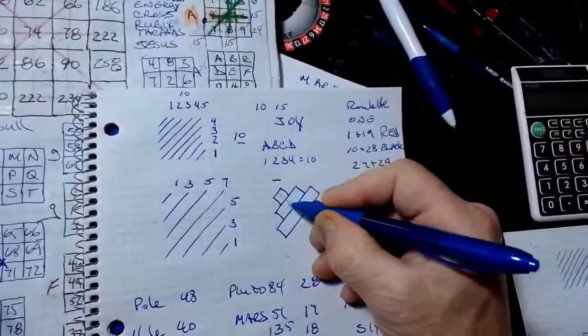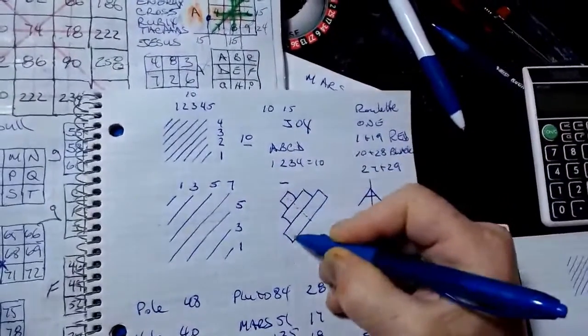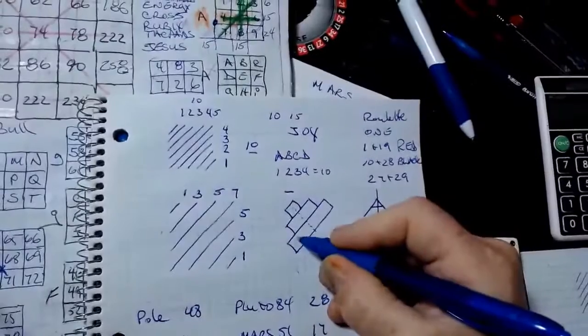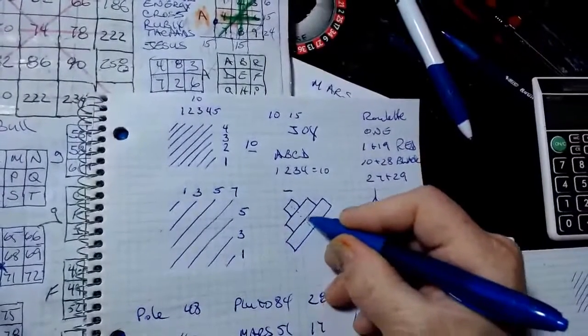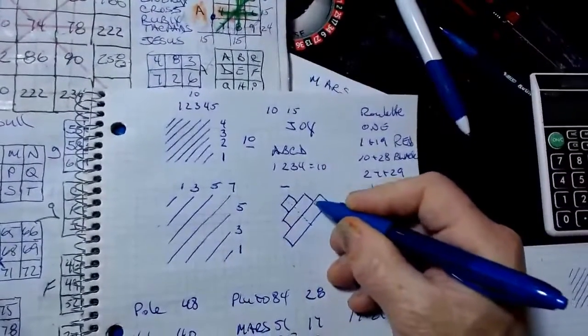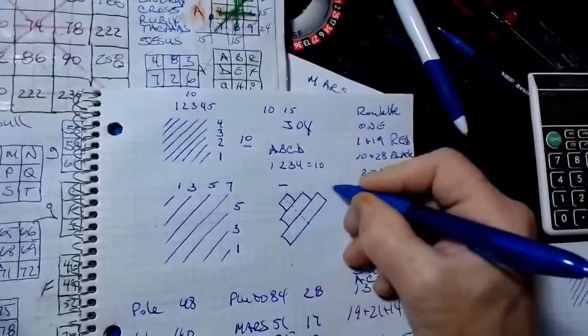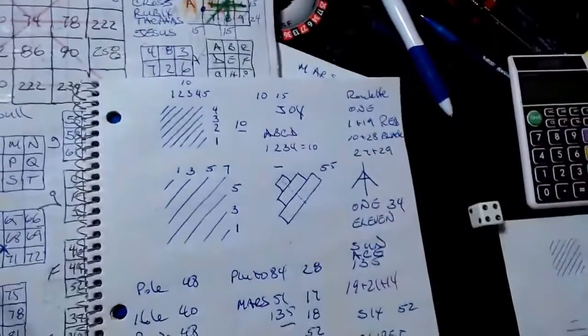Should I put the candle in between? So we have how many spaces here? We counted 1, 2, 3, 4, 5. I'm only counting the corners, 5 and 5 corners on this one over here.